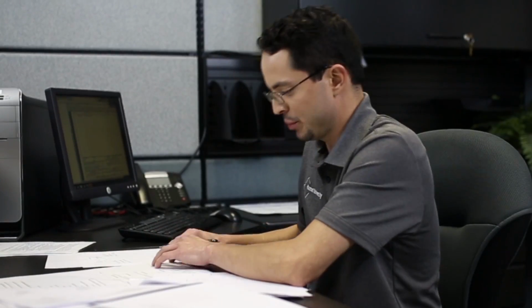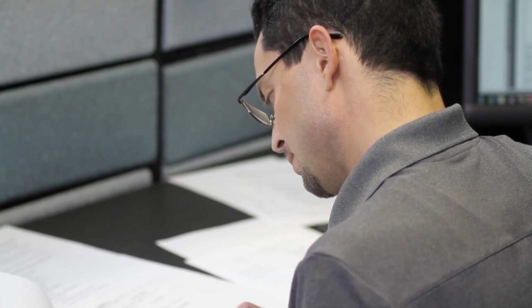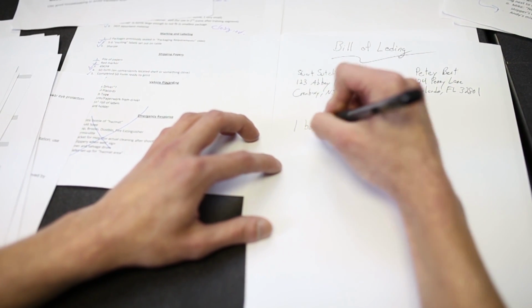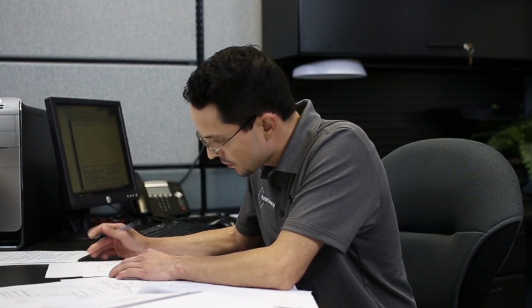Last but not least, the bill of lading. I hate paperwork. Wish I could stick to labeling. This is so confusing.